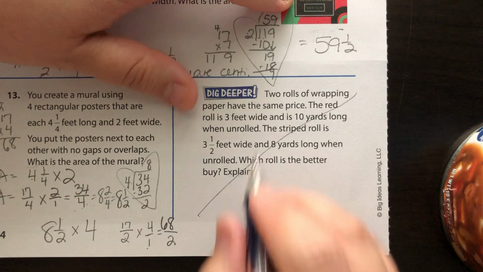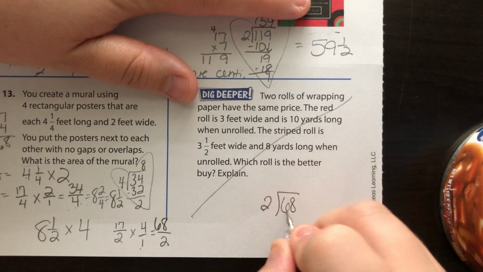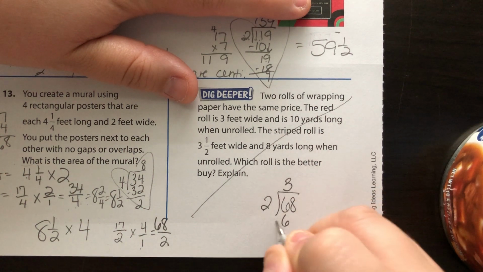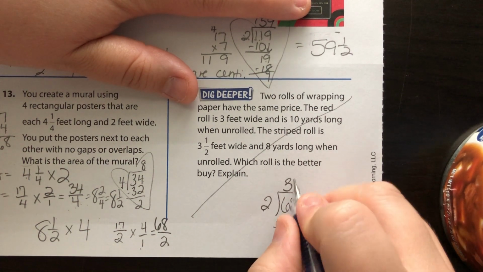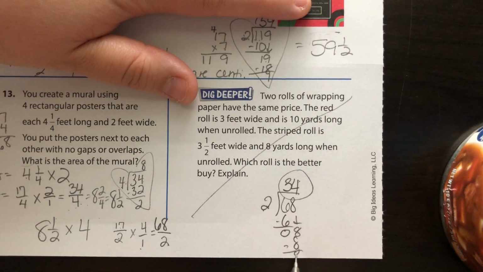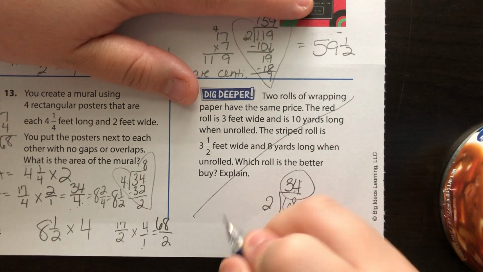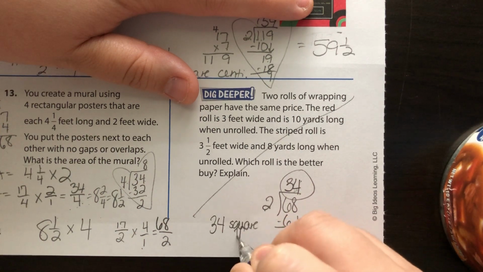I'm going to borrow this space. That's why I didn't want to do this one. 68 divided by 2. 2 into 6, 3 times. 3 times 2 is 6. How many times does 2 fit into 8? 4 times. 4 times 2 is 8. Look, a beautiful whole number because there's no numerator. That means the answer is just a whole number. The final answer to this problem is 34 square feet.